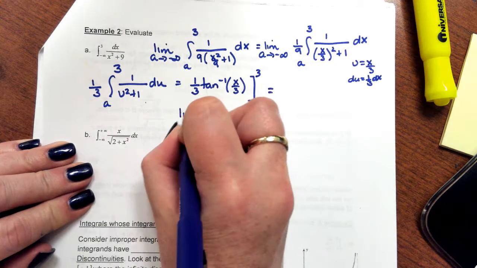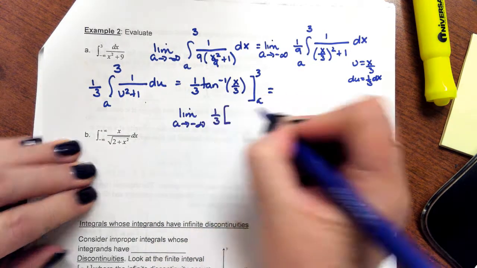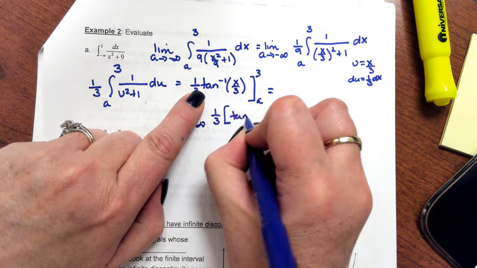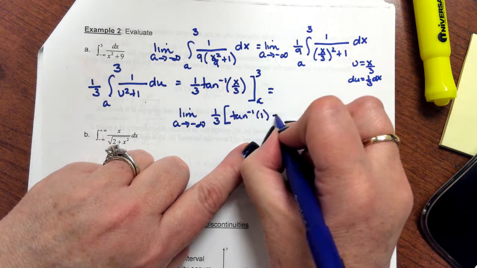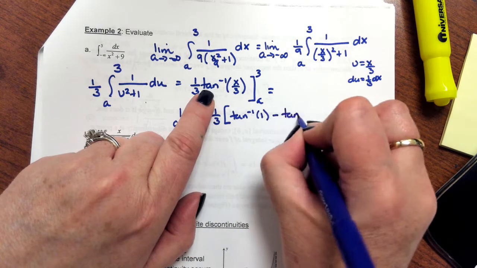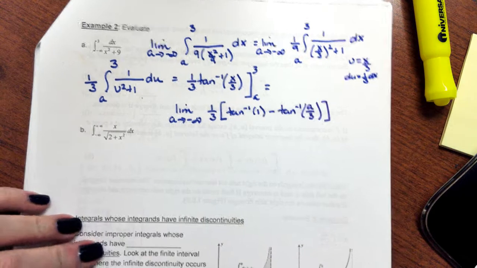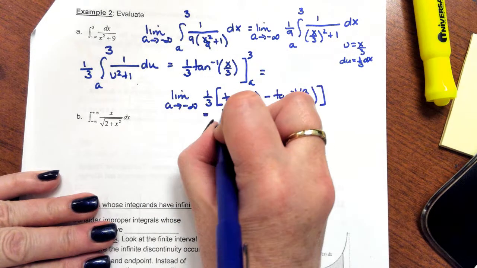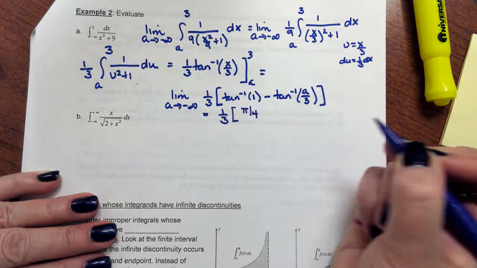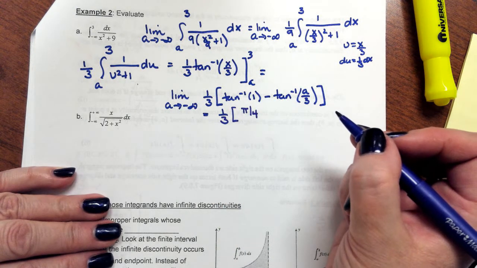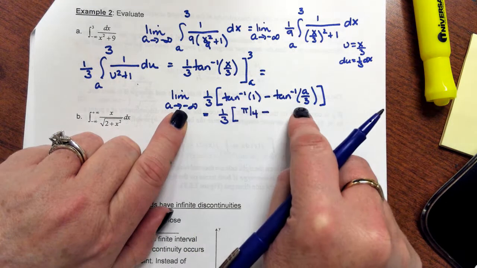So again, I want to find the limit as a goes to negative infinity of 1/3. Now I'm going to plug in my upper and lower bounds. So my inverse tangent, when I plug in 3, 3 over 3 is 1, minus, plug in my lower bound, the inverse tangent of a over 3. So 1/3, now the inverse tangent of 1 is going to be pi over 4. Minus, now the limit as a goes to negative infinity of your inverse tangent.